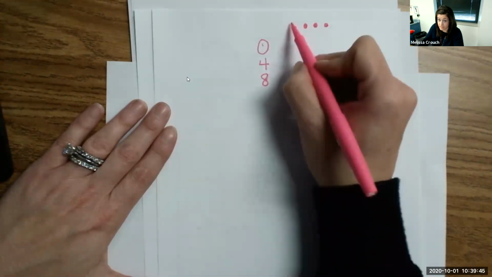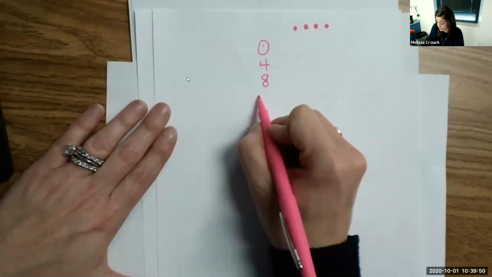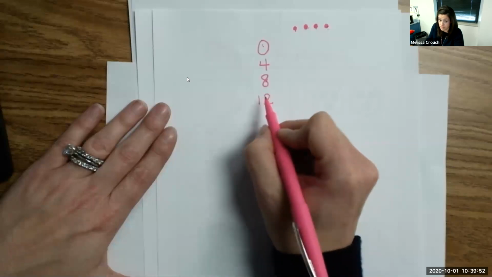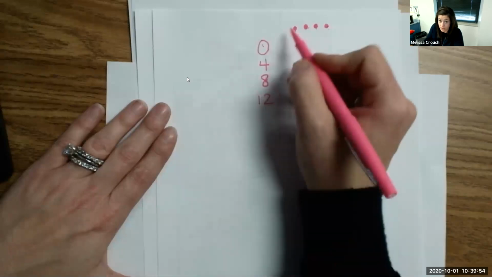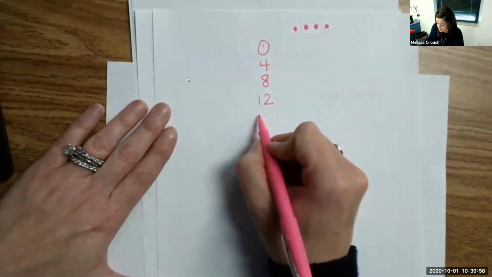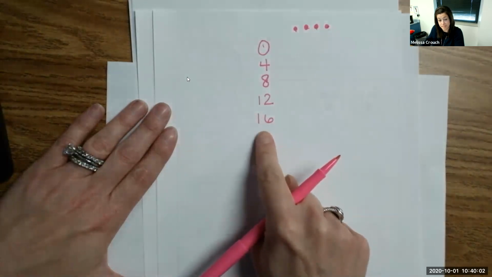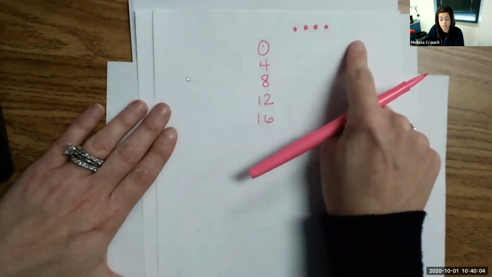To get your next number, you would do 4, 5, 6, 7, 8. Then 8, 9, 10, 11, 12. 12, 13, 14, 15, 16. Do you notice how I keep hitting that number, then counting my dots?